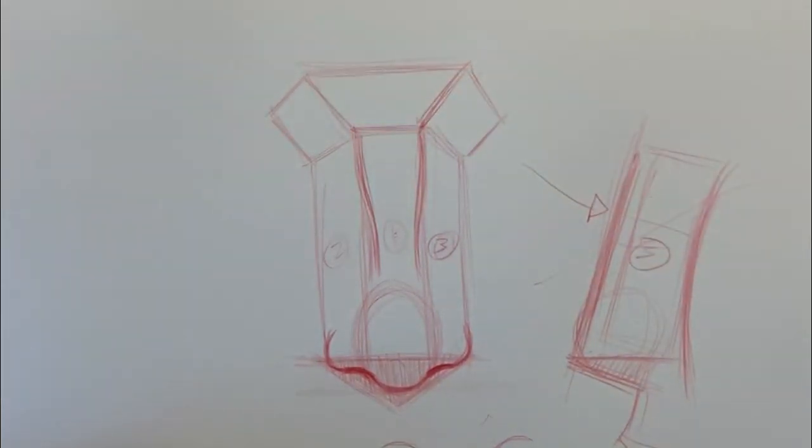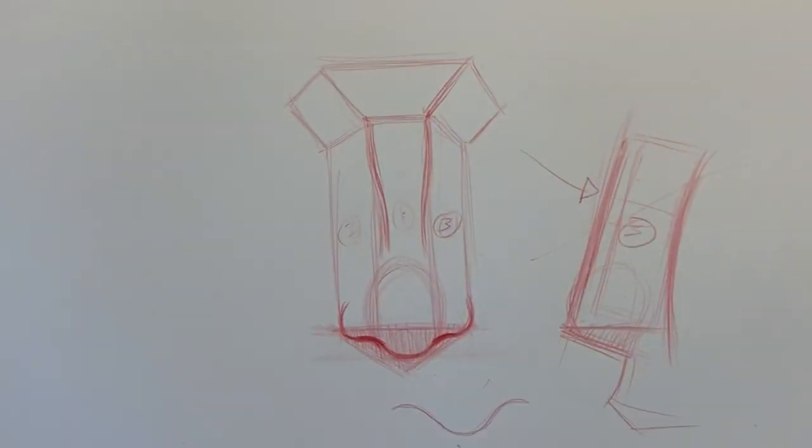So hopefully that's enough information for you to just start drawing noses. You can just do a whole page of noses and become an expert at noses, and it's only going to help your face drawing. So, okay, up next we will do the lips.